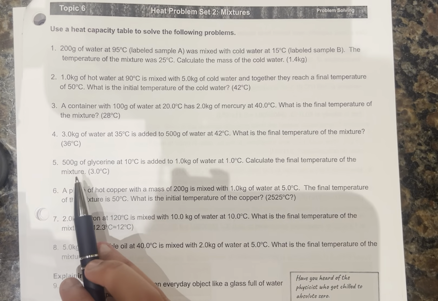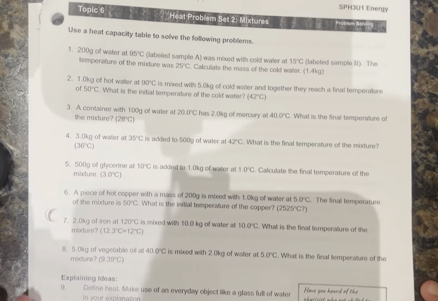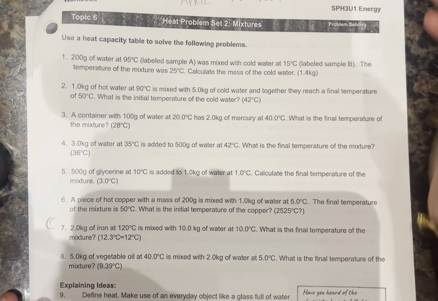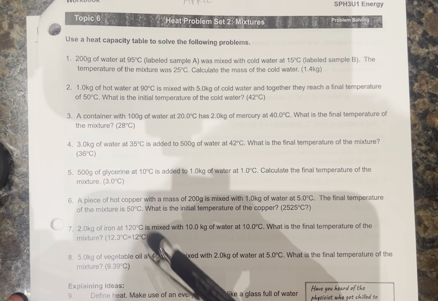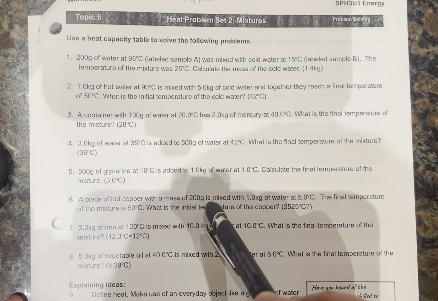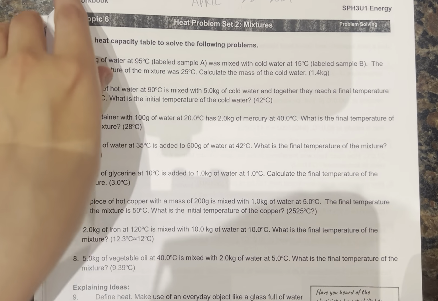Taking up question number 5 on page 13 of the energy workbook, and this question will be found in the topic 6 homework. So question 5 says: 500 grams of glycerin at 10 degrees Celsius is added to 1 kilogram of water at 1 degree Celsius. Calculate the final temperature of the mixture.